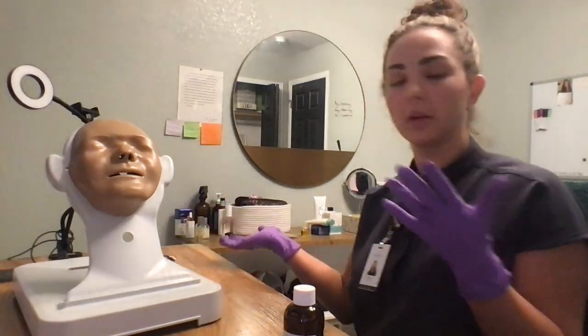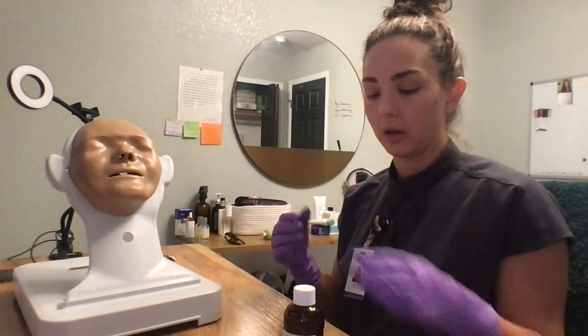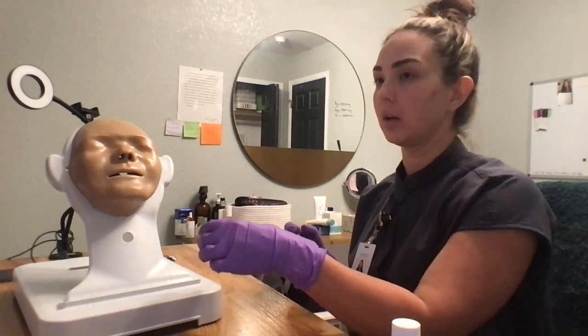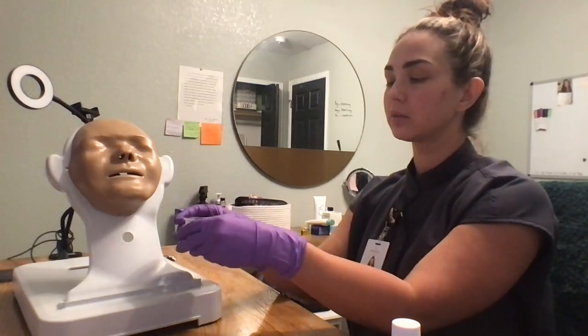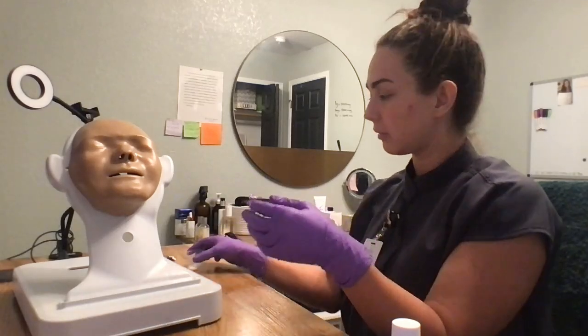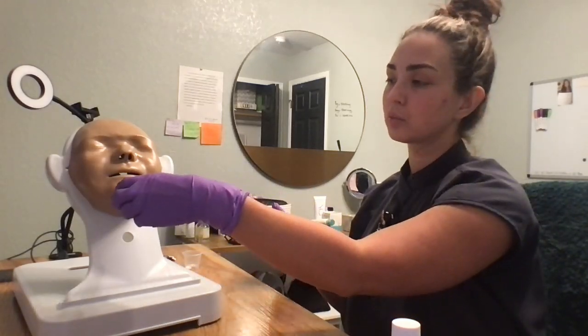All right, so again, the patient is sitting up. We will go ahead and give the patient their medications as long as they don't have any other questions. Okay, there they go. And then they take them, offer them their water.